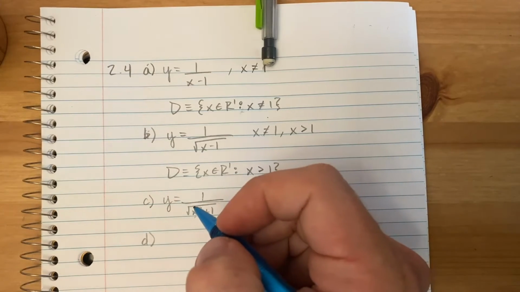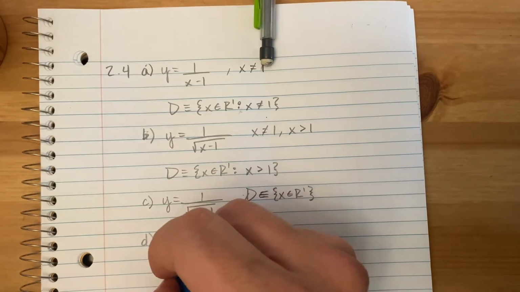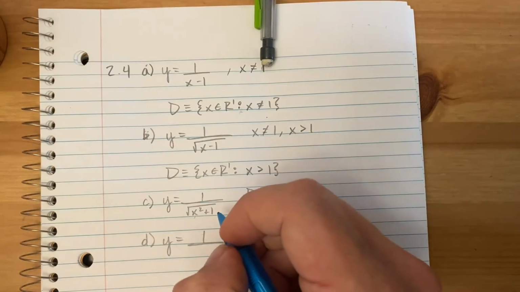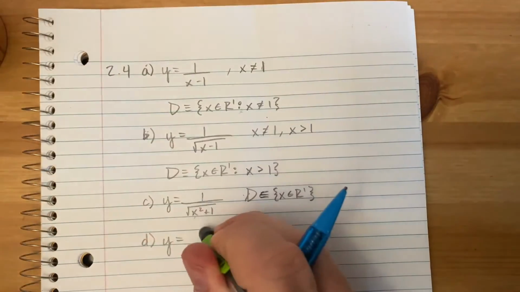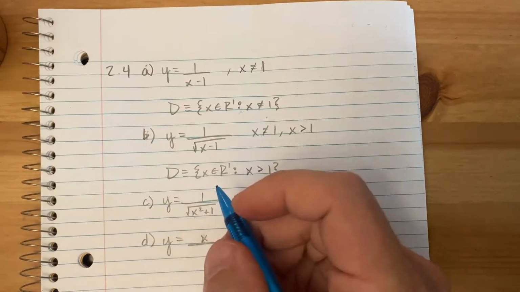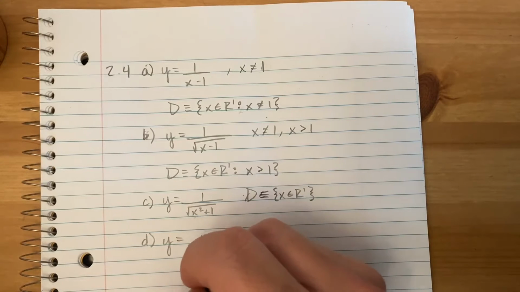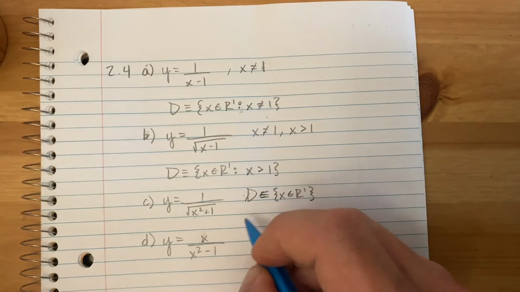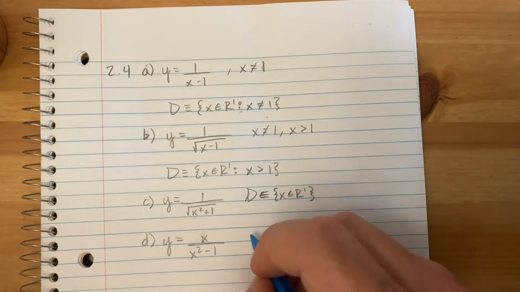Equation D is y equals 1 over x over x squared minus 1. And again, we just can't have a 0 here in the denominator, so the only value of x that wouldn't work is, well, actually there's two values that wouldn't work.